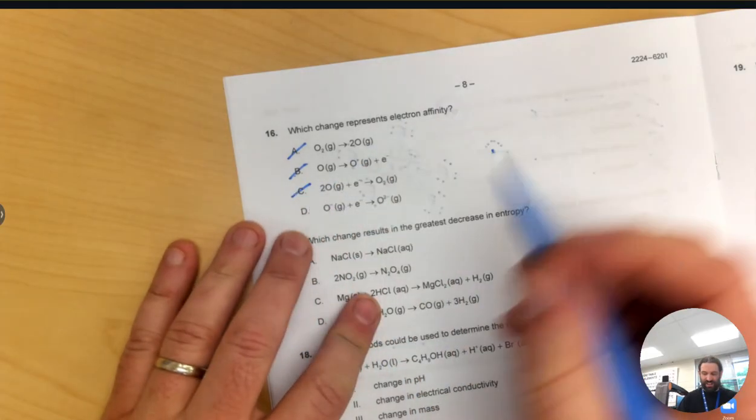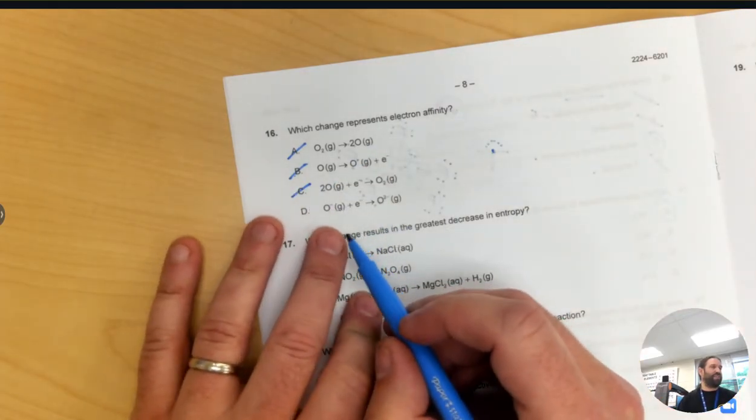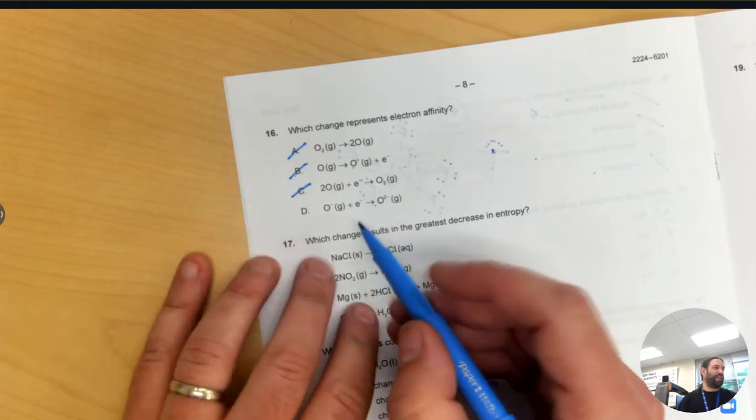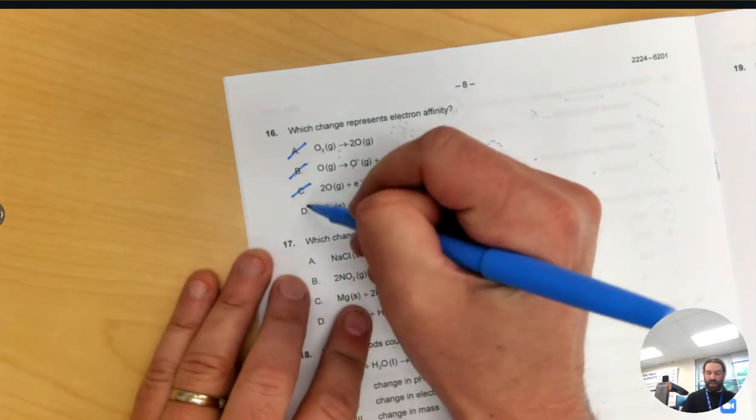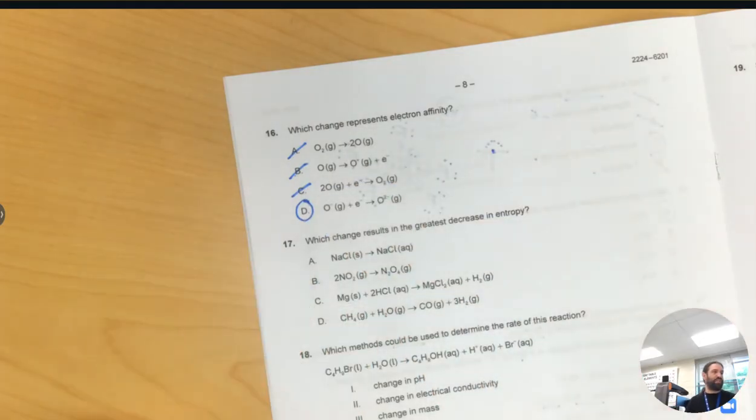That's not it. Electron affinity is the energy that is released when electrons are added to create an anion. So O minus plus an electron going over to O2 minus. That would actually be the second electron affinity for oxygen.